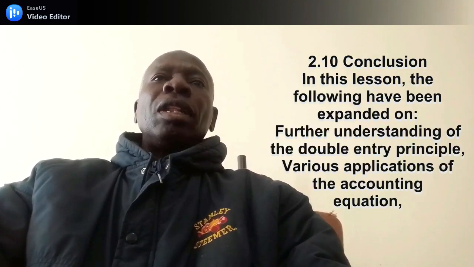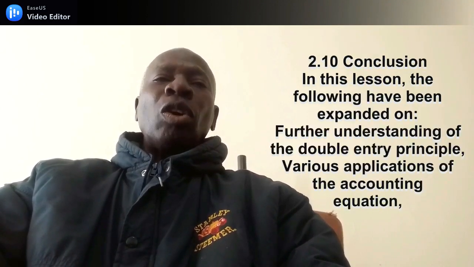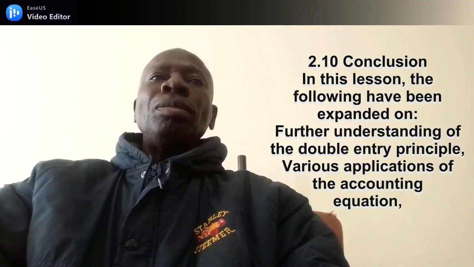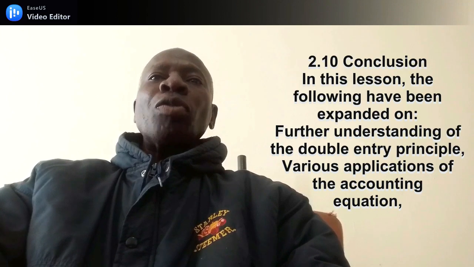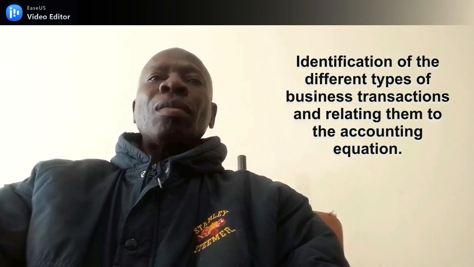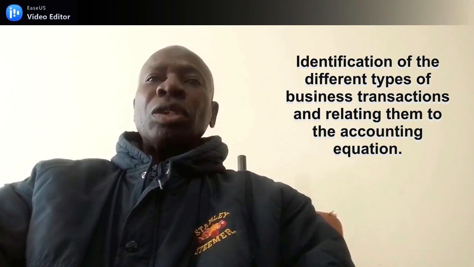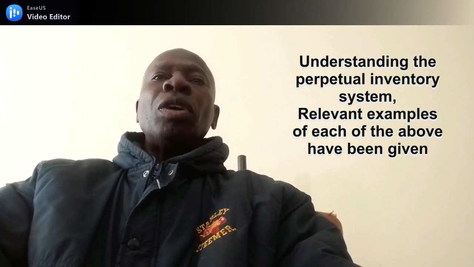In conclusion, the following have been expanded on: further understanding of the double entry principle, various applications of the accounting equation, identification of the different types of business transactions and relating them to the accounting equation, and understanding the perpetual inventory system.